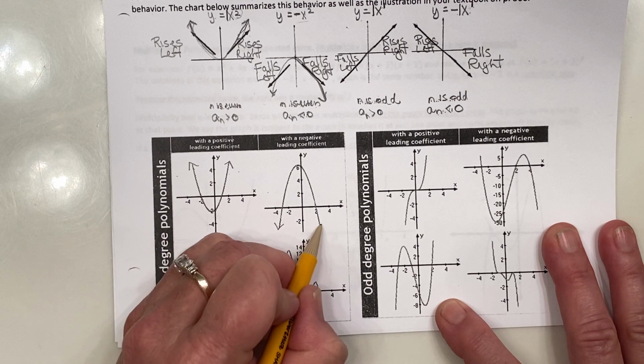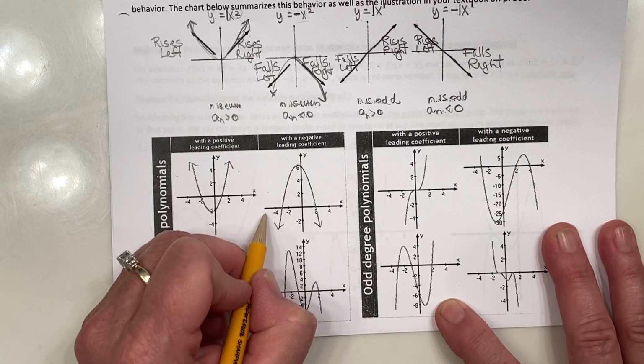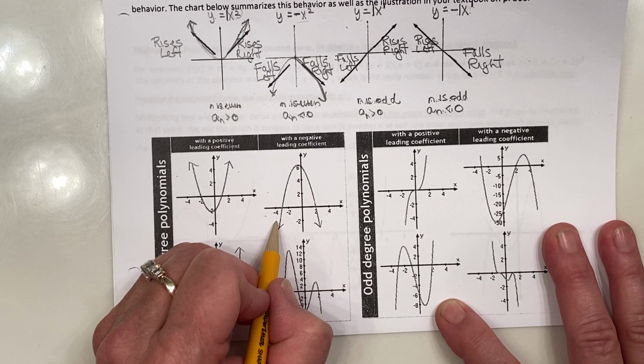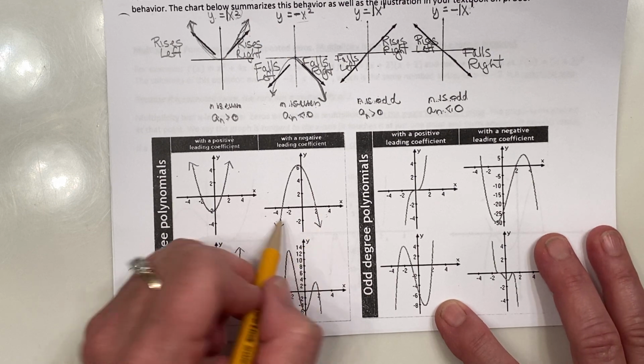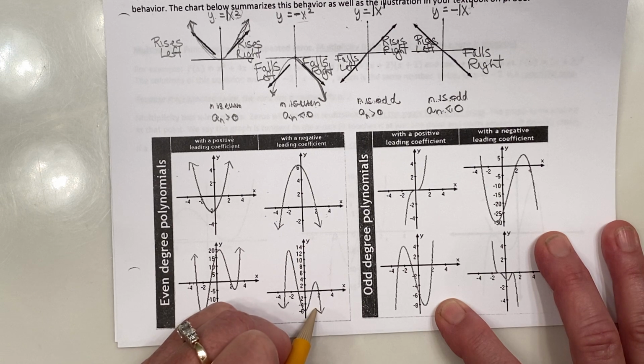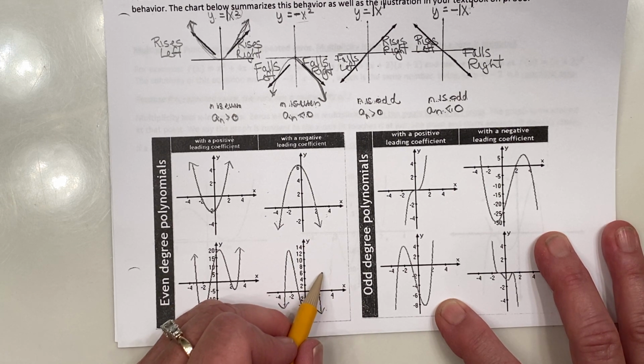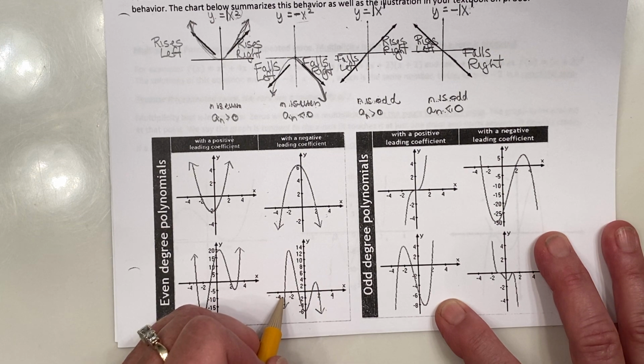Okay, notice that both of these ends are going down. So we have falls left, falls right. This is an even degree polynomial with a negative lead coefficient. Same thing here. Both ends are going down, so falls left, falls right. It must be some even degree equation with a negative coefficient.